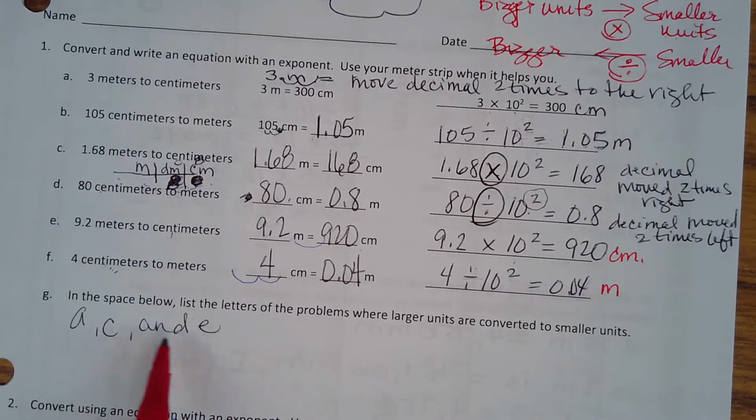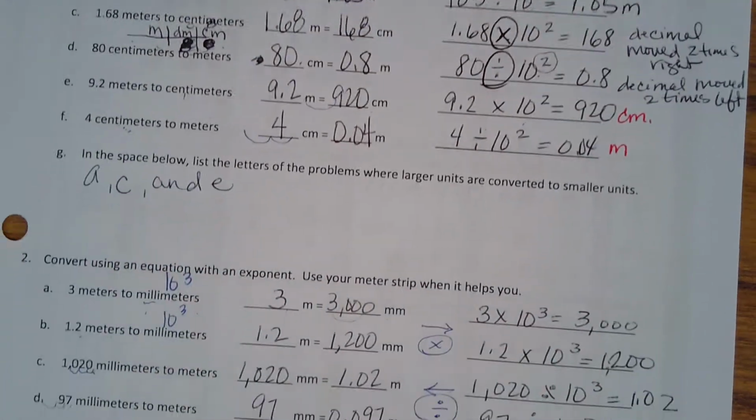In the space below, list the letters of the problems where larger units are being converted to smaller. So in A, C, and E, we went from larger to smaller.